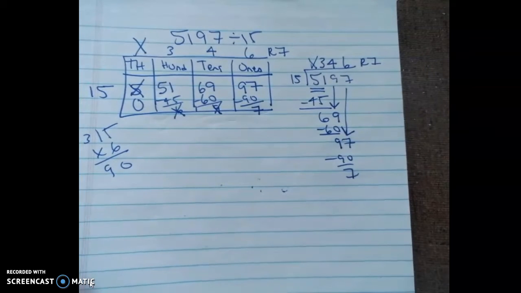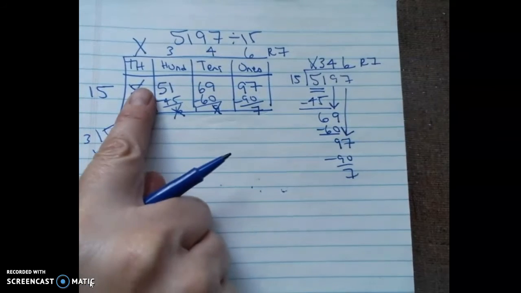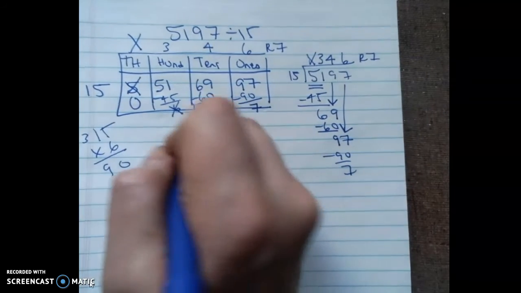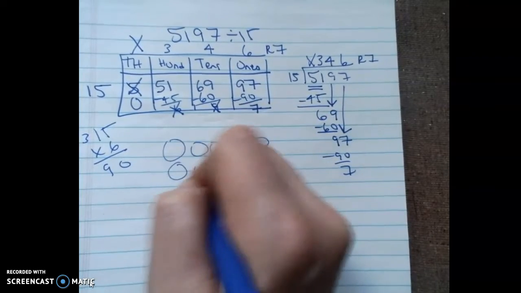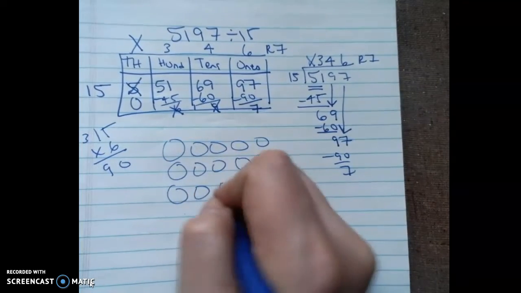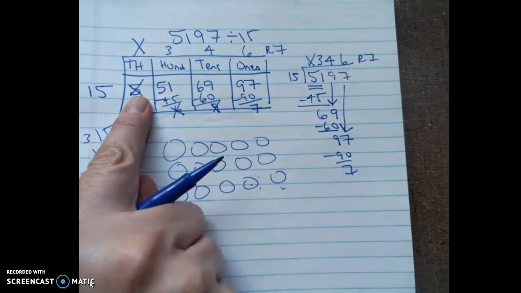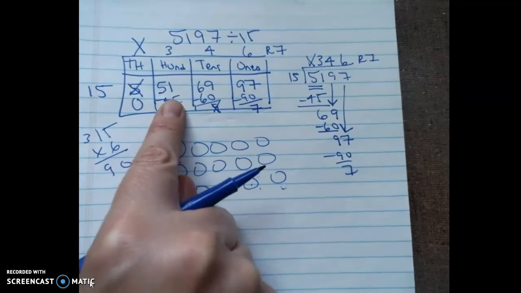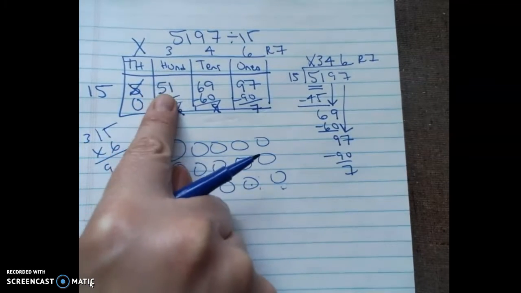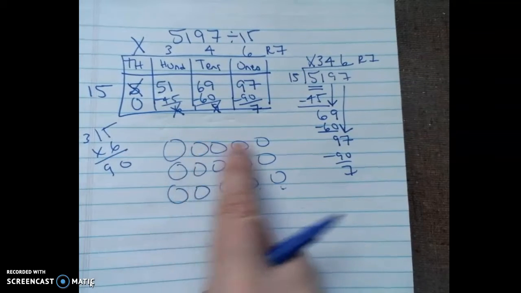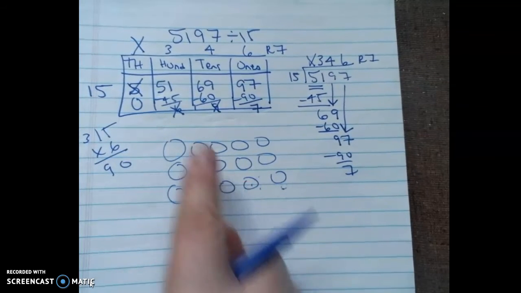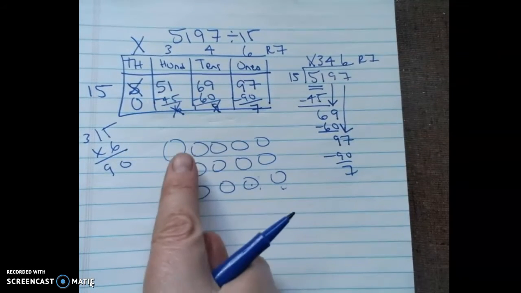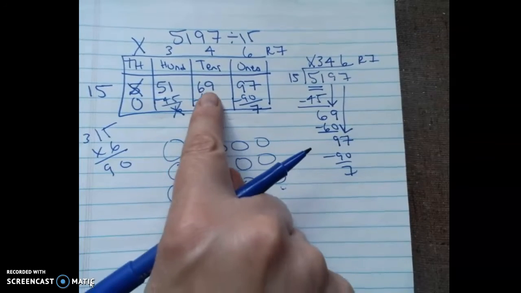Again, I use the language "goes into," but really it's like you have 15 groups: 1, 2, 3, 4, 5, 6, 7, 8, 9, 10, 11, 12, 13, 14, 15. If you have 5 cubes, can you divvy them up among 15 groups? No, so you'd have to ungroup those. Now you have 51 flats. Can you divvy those out? Yeah, everyone would get 3, and there'd be some left over, and then you'd ungroup those. Now these are longs. You have 69 longs.